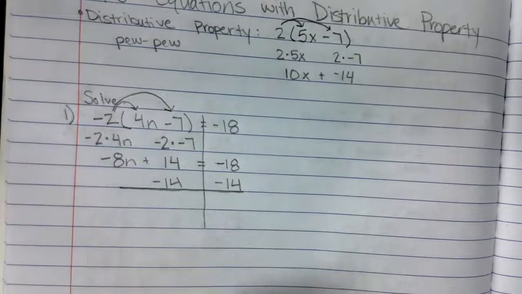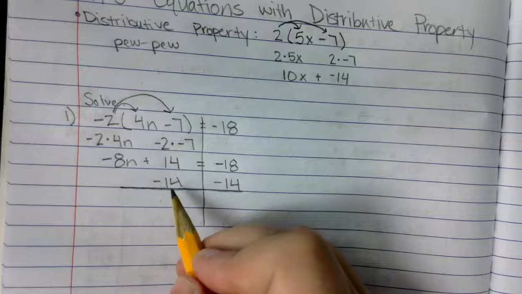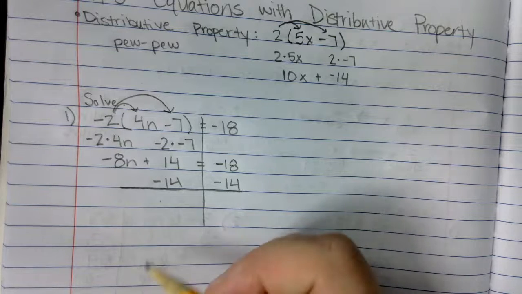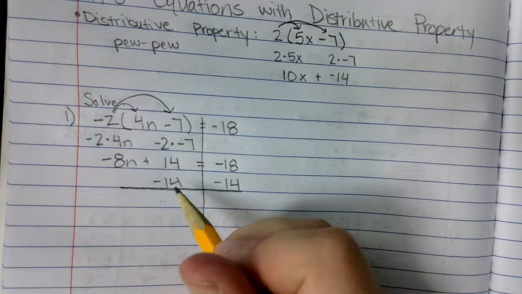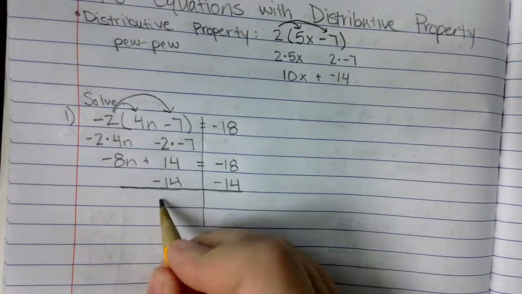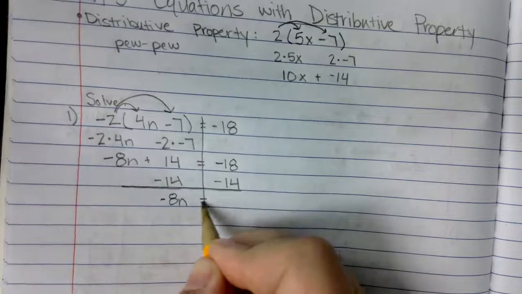So 14 minus 14. Negative 32. I think you answered a question, but not the question I was questioning. What's 14 minus 14? 0. Do I need to write negative 8n plus 0? No. That's just negative 8n equals, now Angela, negative 18 minus 14. Negative 32. There you go, negative 32.